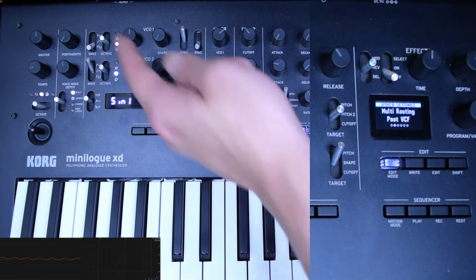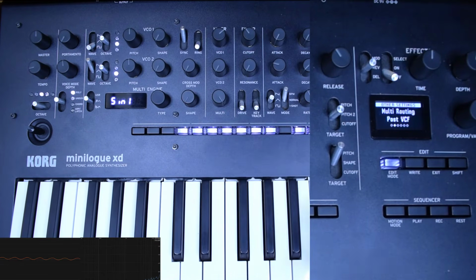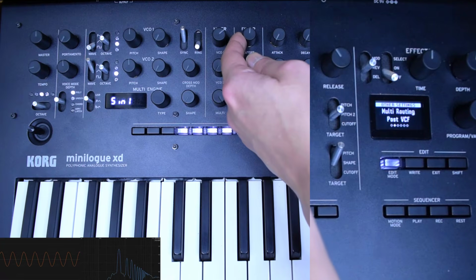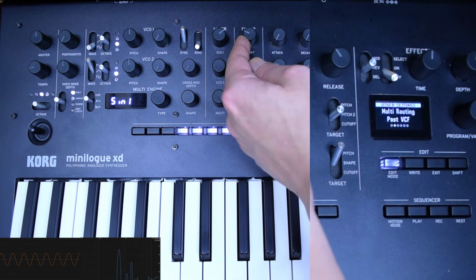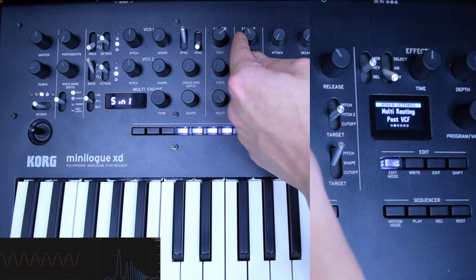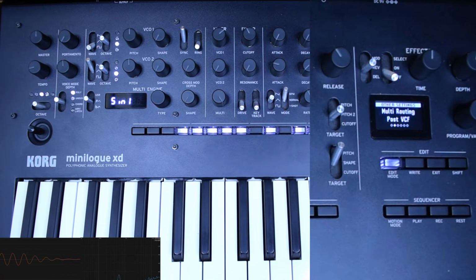But the oscillator number 1 cannot skip the filter. So when I press something, notice that we are getting the sine wave. And if I open the filter, we are going to get a little bit more of that saw from oscillator number 1. But that's pretty much what you're doing. You're just skipping the filter section with the multi-engine.